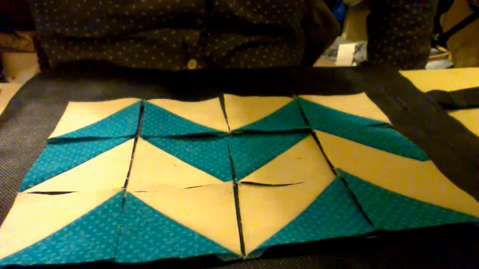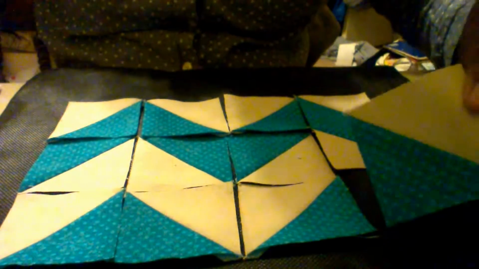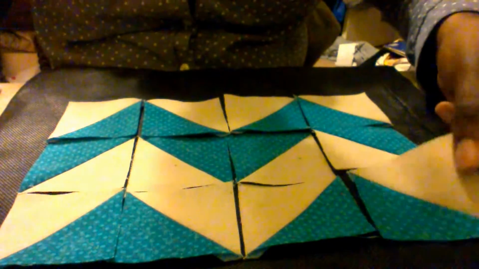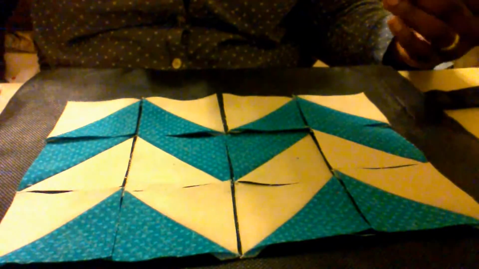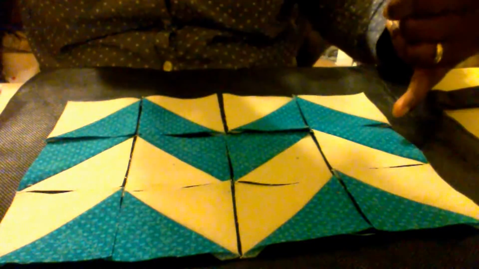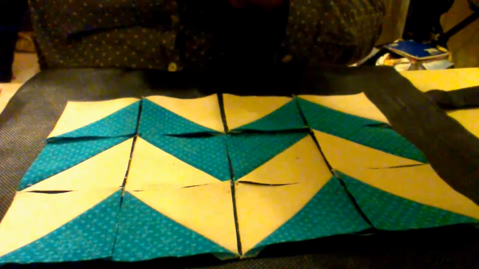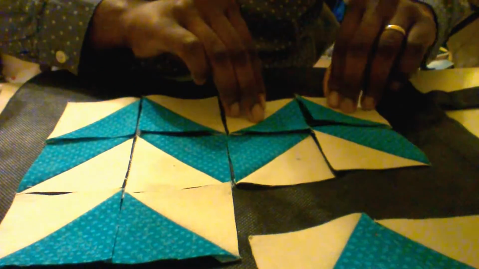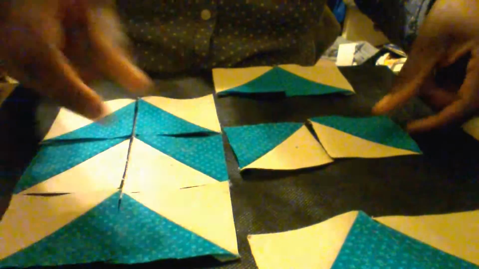I've taken some half square triangle blocks that I'm using for another project, and I wanted to show how to expand the chevrons once you have all the pieces cut out and sewn together. So this is the one skinny chevron, and you see the turquoise zigzag, and then you see the cream colored zigzag. So let's see how we would expand it. What I'm doing is I'm just pulling these apart a little bit, and it will take a little bit of twisting and turning, so please bear with me.